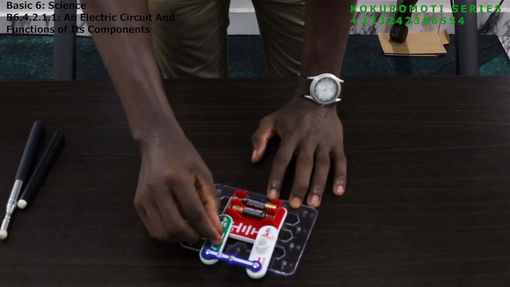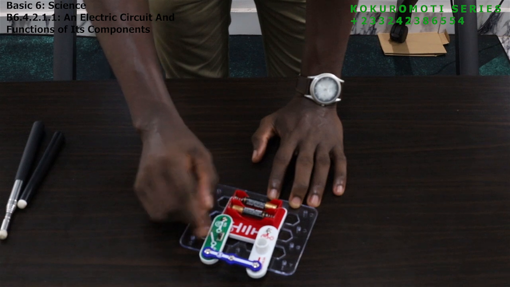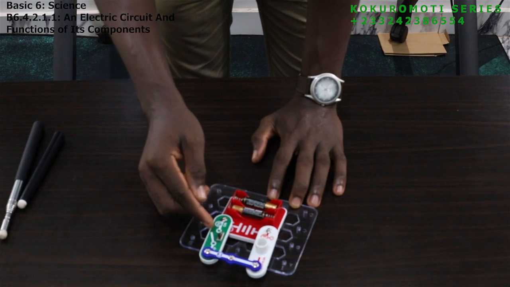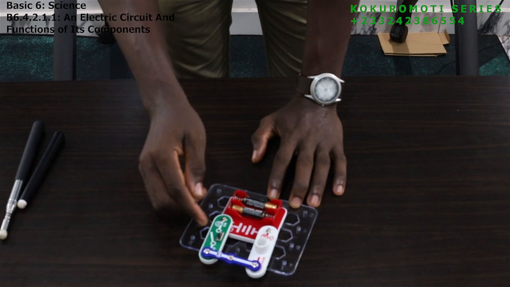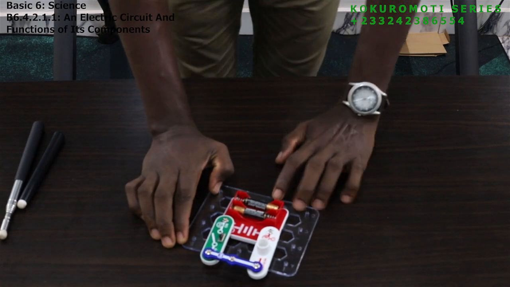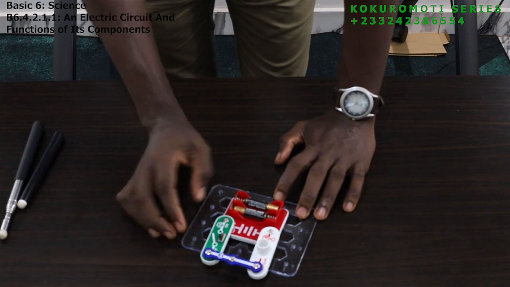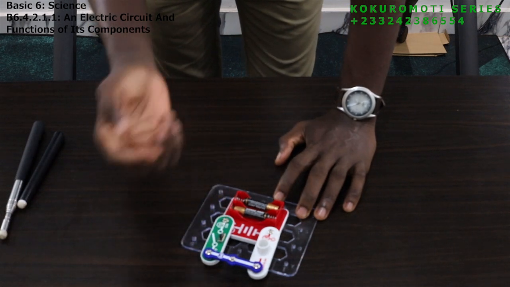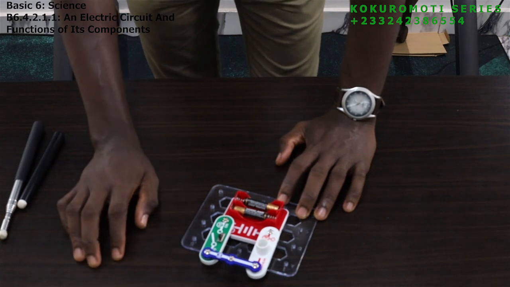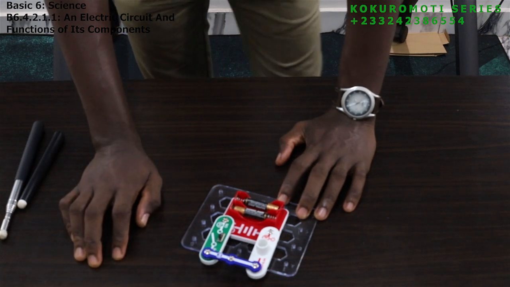If we push it back, it means you have turned it off, and because of that there will be space here. It will be an open circuit. In that case, it will not produce any light, but if you close it, it will produce light. I don't want to close it now. Let's look at the other functions of the components.